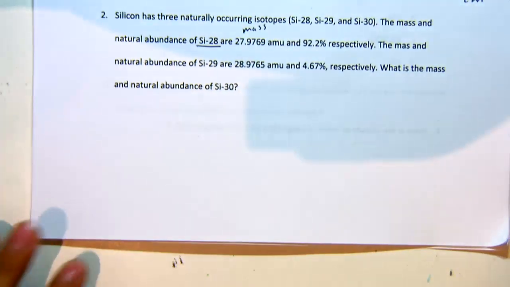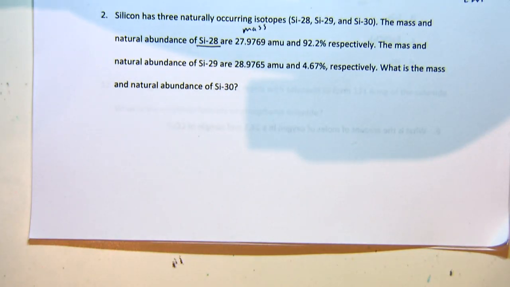And what does AMU equal? Remember? Awesome. Yeah, that's like the number that you find on the periodic table. So grams, if this said grams per mole, is that the same thing?